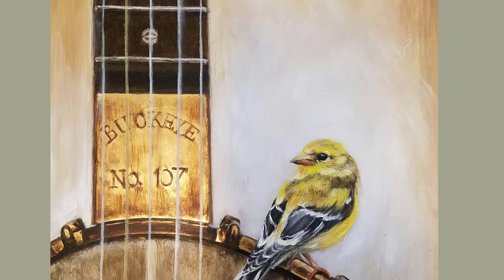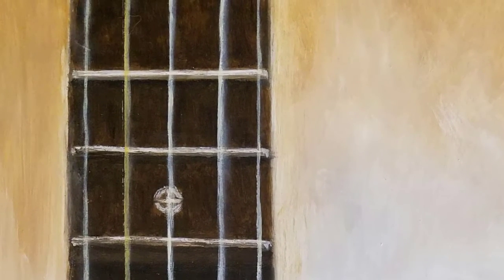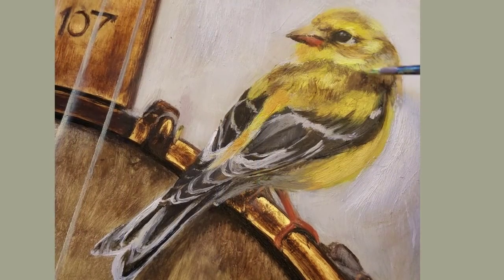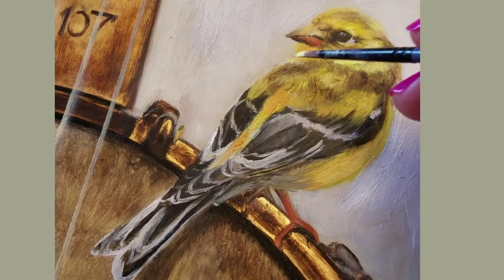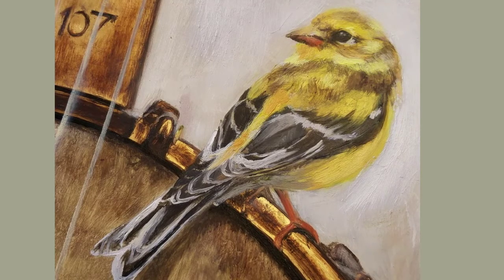I solved this problem by blurring some edges along the banjo neck and the strings, and then I applied thicker paint with sharper edges and more detail on the little birdie. The eye is usually drawn to the part of a painting that has the highest contrast and the sharpest edges.